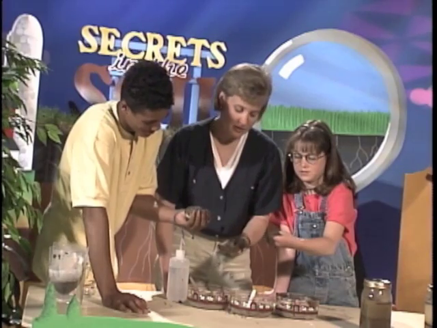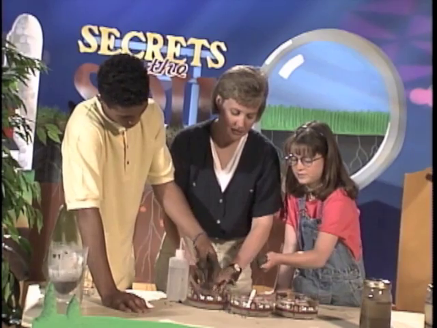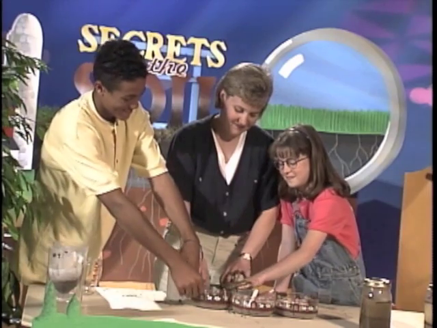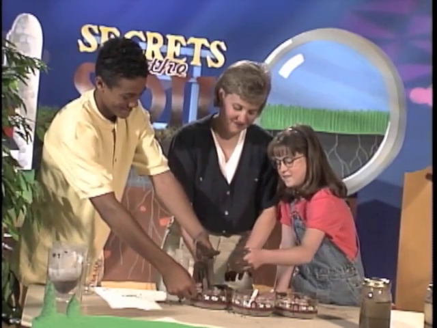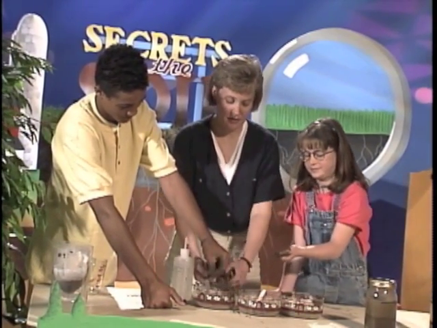Again, this is a difficult one to get off your hands, so you've got to kind of get it into a ball and scrape it on the edge of the bowl. And then finally, rinse it all off.